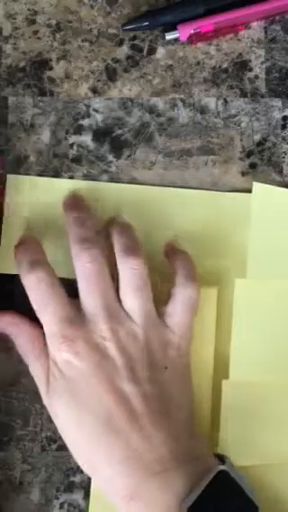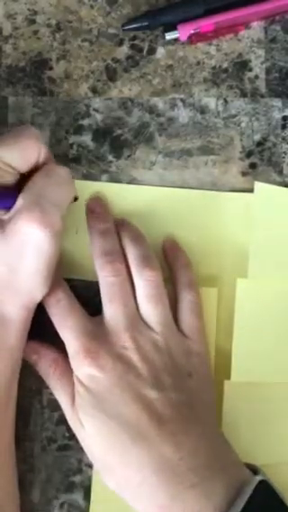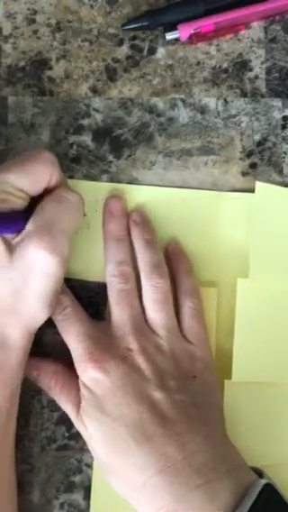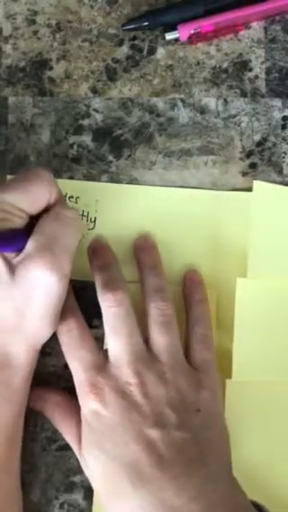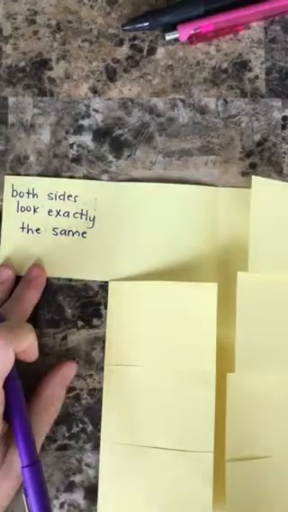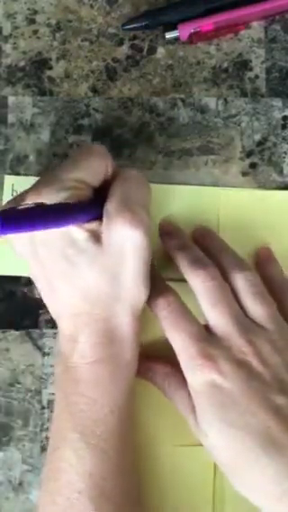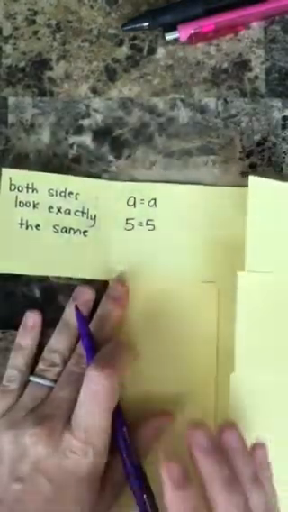On the inside, I'm going to write a description here. This says that both sides look exactly the same. Okay? So that's your description of it. One side looks exactly like the other. Obviously, you're like, duh, I know that. So an example of this would be maybe A equals A or 5 equals 5.